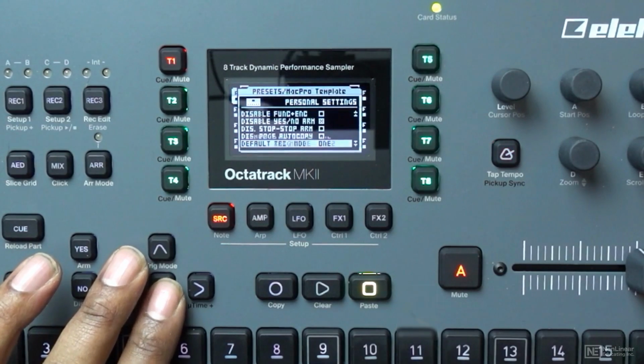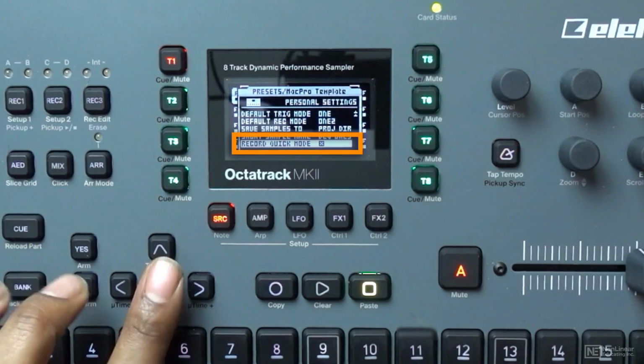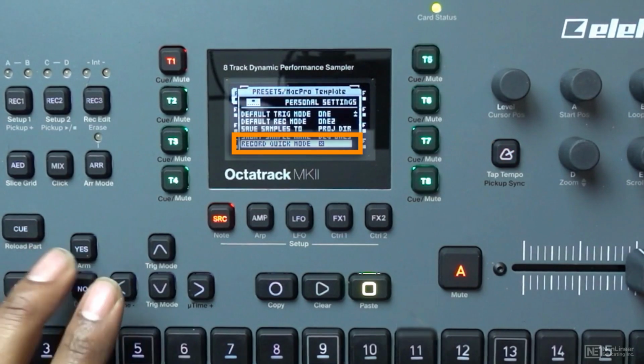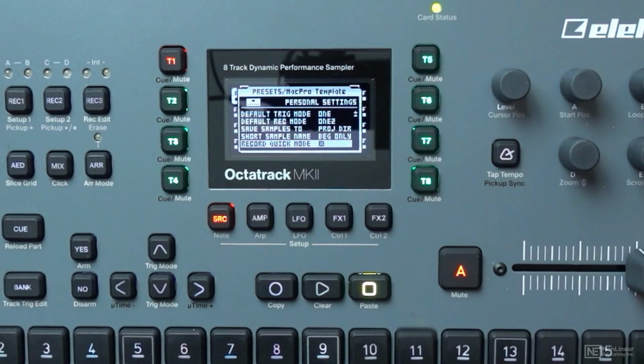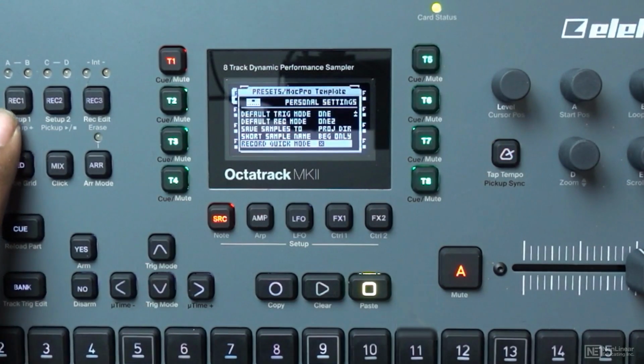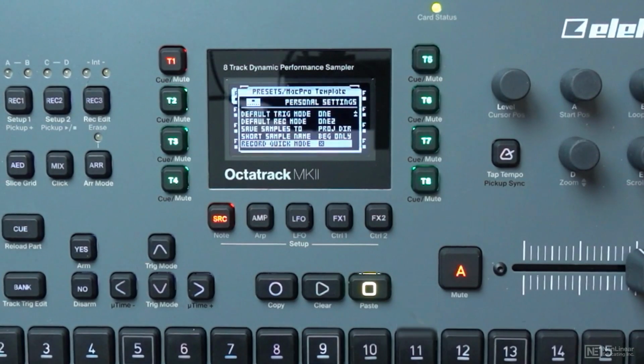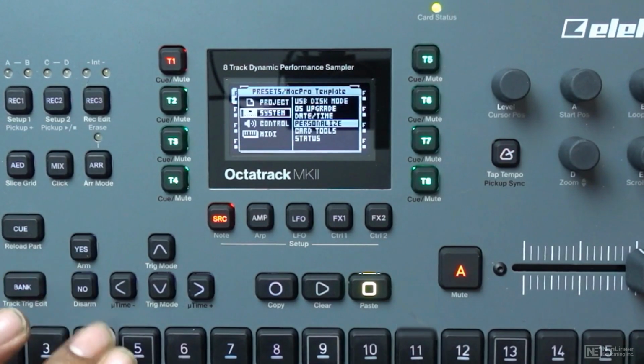But as I scroll down, I will see the last option says record quick mode. By default, this is not on. I want this to be on so that when I want to start recording, all I have to do is just press the record button. I don't have to also hold down the track button. So just throwing it out there, might be something you want to enable. So let me go ahead and back out.